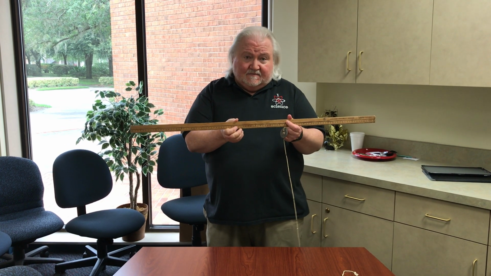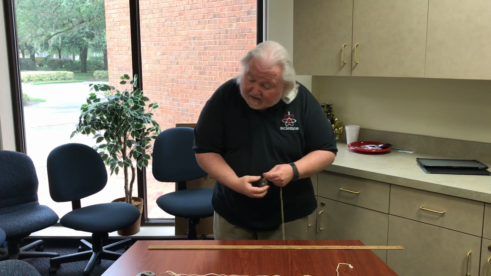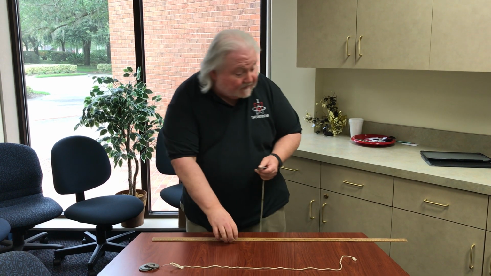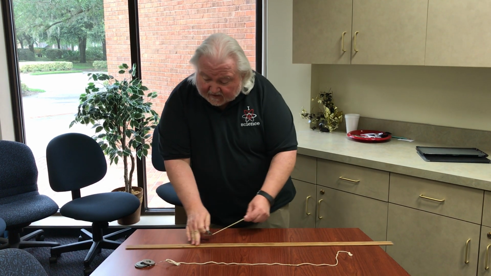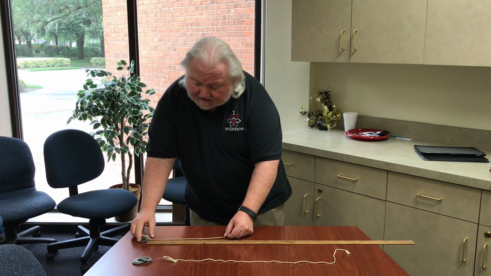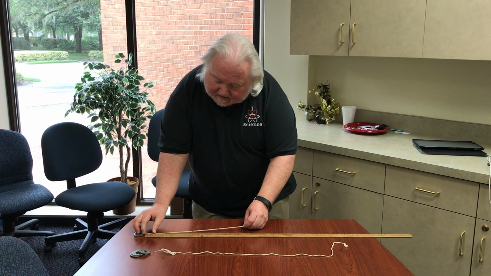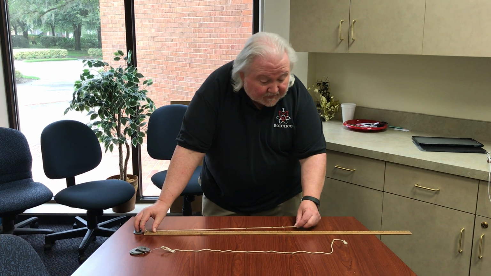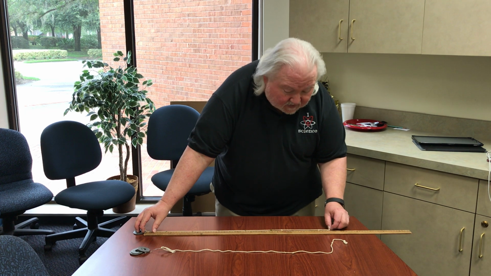Take a meter stick, and you're going to measure, upside down, from the end where it touches the weight. We're going to start at 50.